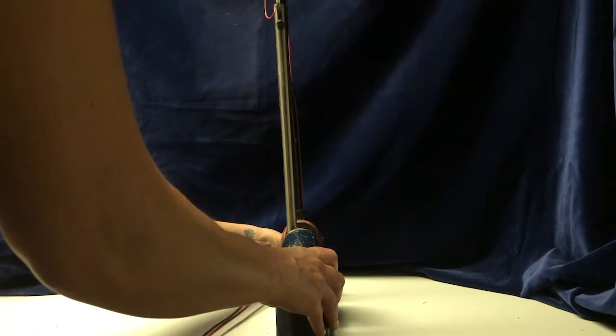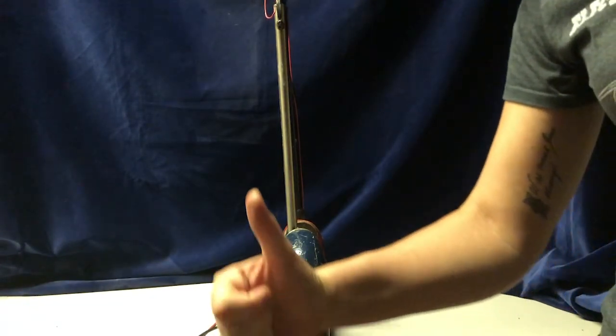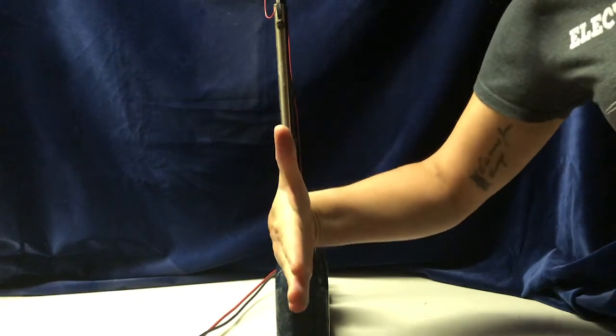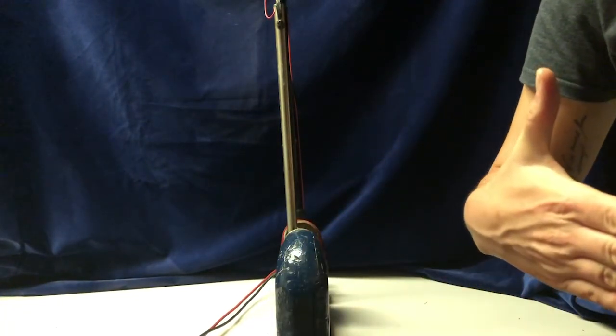If I reverse the polarity one more time, we will see that the current travels up through the pole, the magnetic field goes from north to south, and the wire is forced the opposite direction.